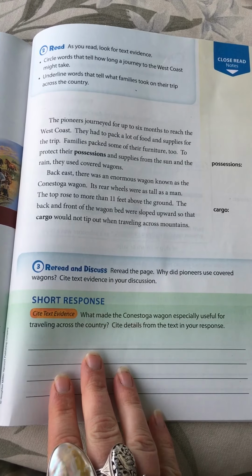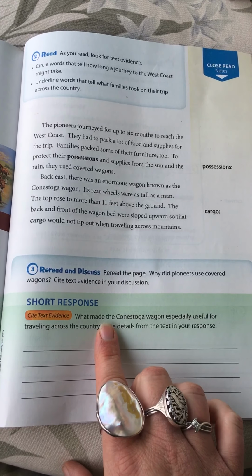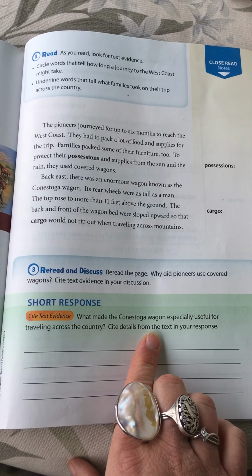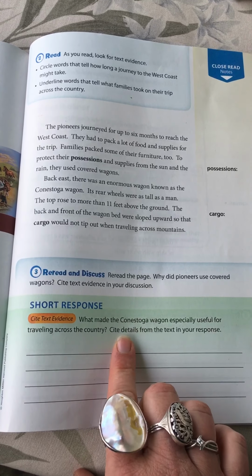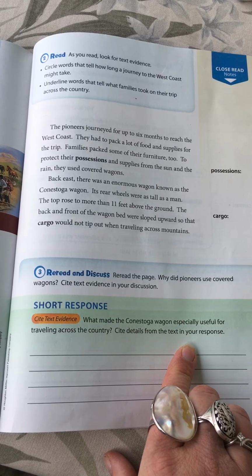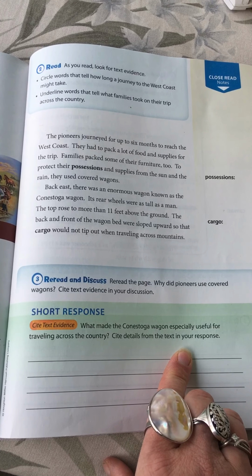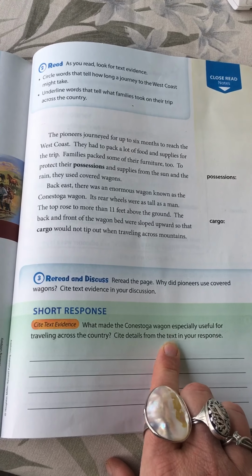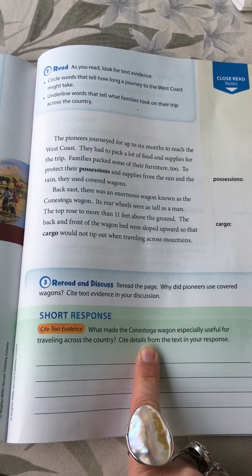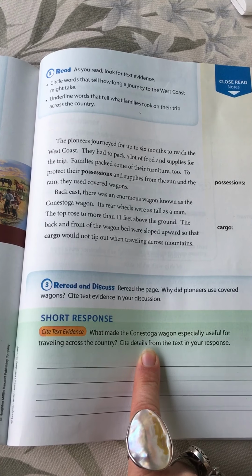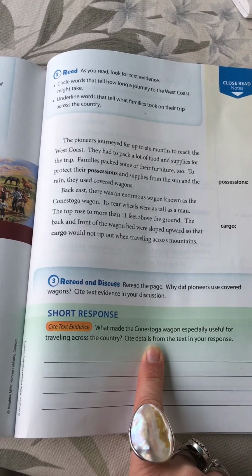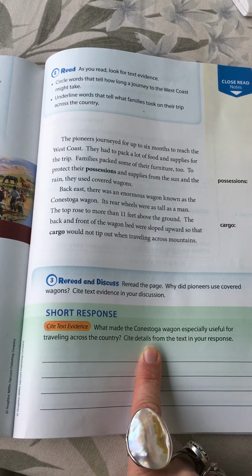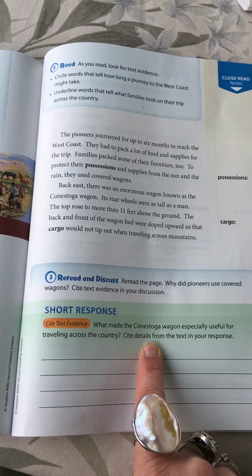Then when you get down to part 3, it says, what made the Conestoga wagon especially useful for traveling across the country? Cite details from the text in your response. I see a very, very important letter at the end of details. Whenever you see an S, that means that the word is plural. And so now you've got not one detail to write down, you've got at least 2 details you need to write down.